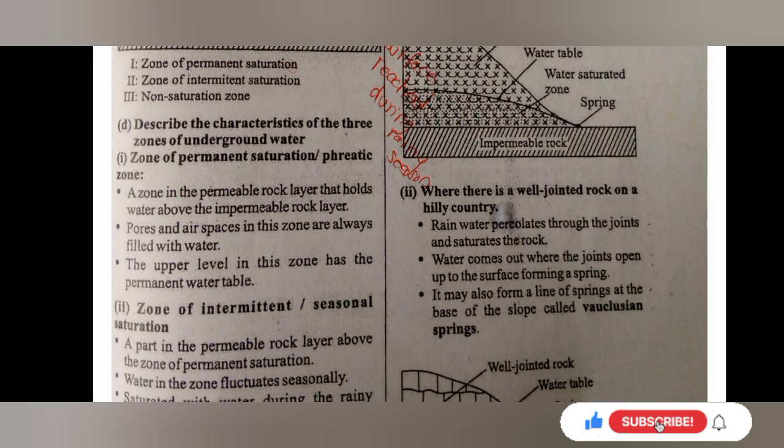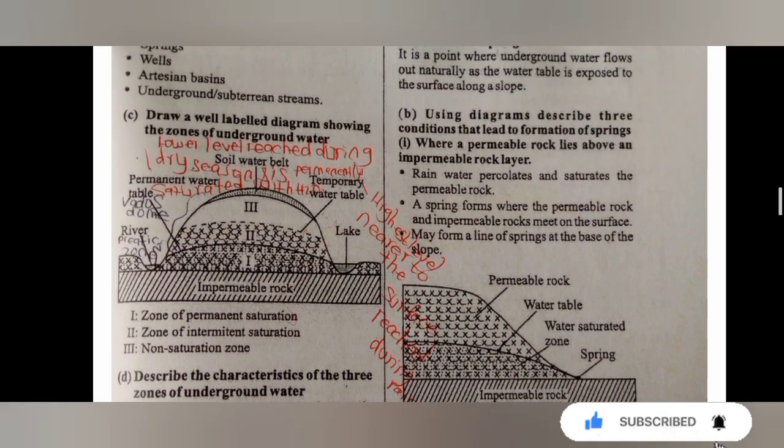And lastly, the fourth way in which a spring may form is where a limestone escarpment is underlain by an impermeable layer of rock. A spring may form at the foot of such an escarpment. Now, back to our discussion.